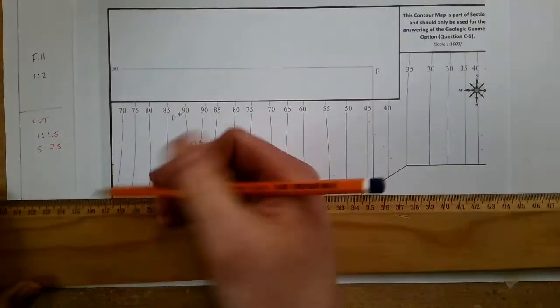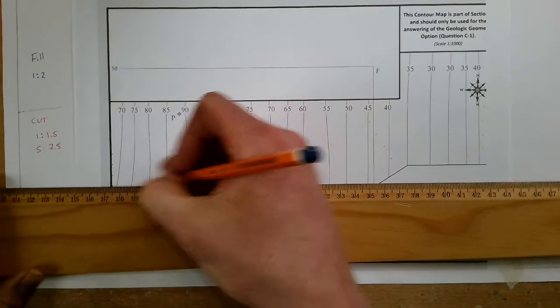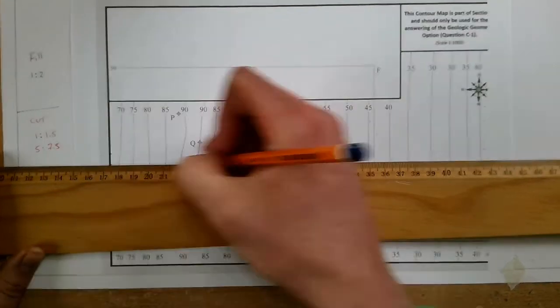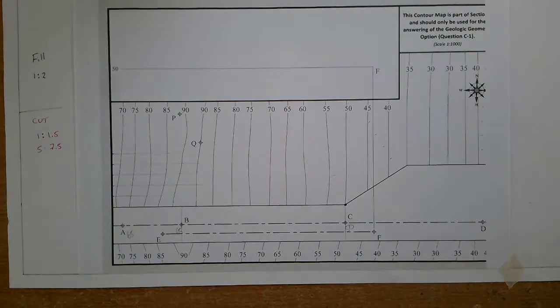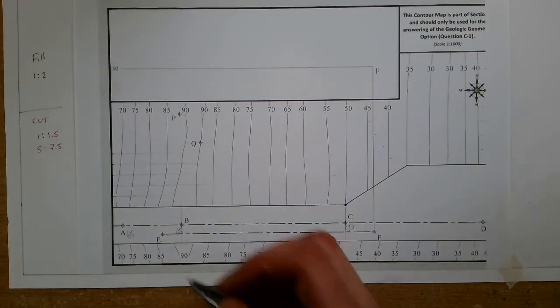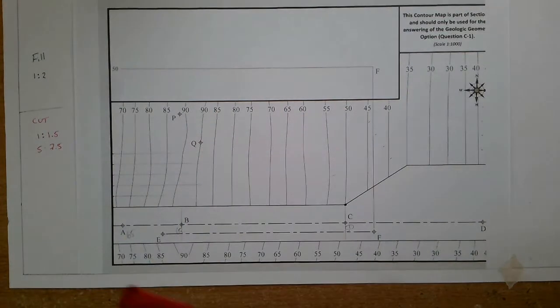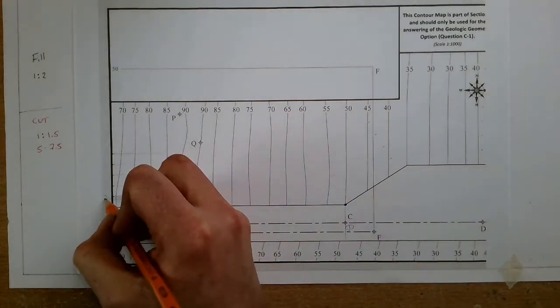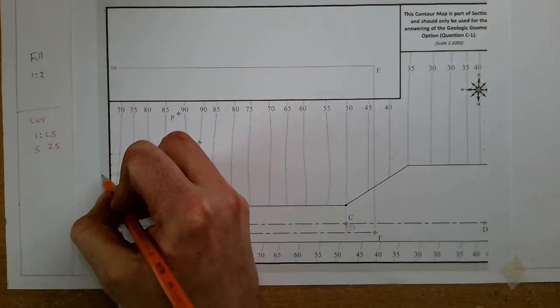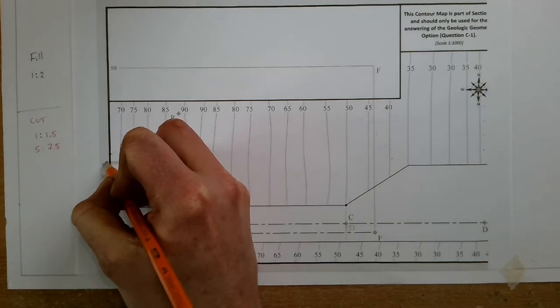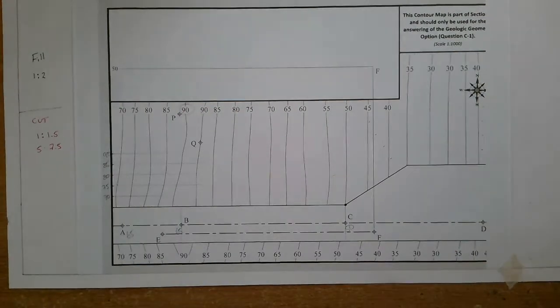So parallel to the road, we're going to do our 7.5 marks across like that, and we're going to mark our points. If the road is 65, this one's going to be 70, 75, 80, 85 and 90 is our highest point, as you can see there.